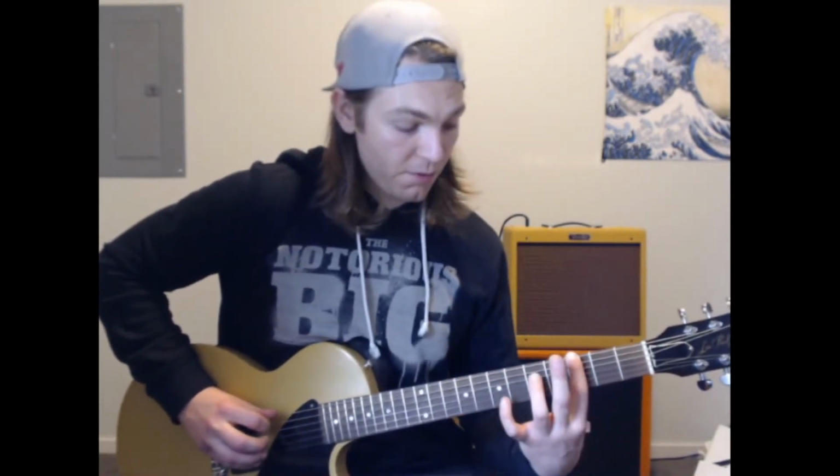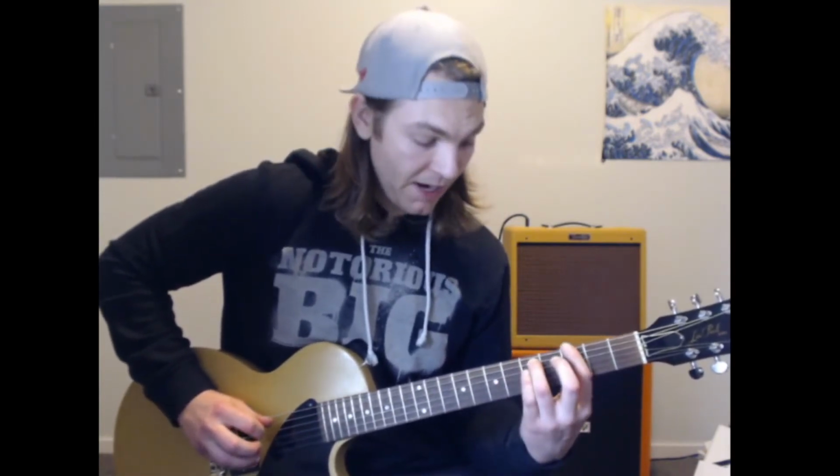So it would be G, the perfect fifth, which is D, the 5th fret of A, and then our octave, which is 2 strings up and 2 frets up. So there's our G5 or G power chord.